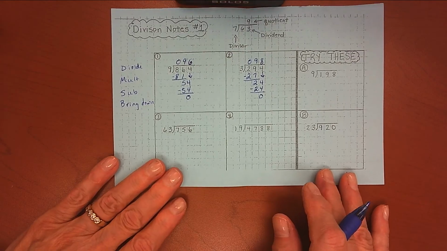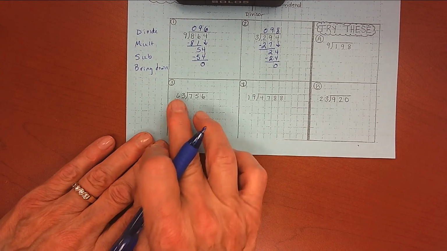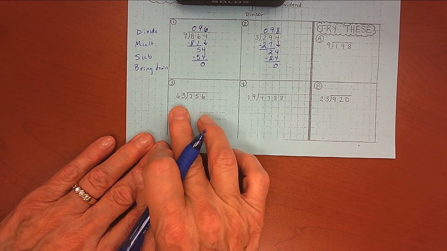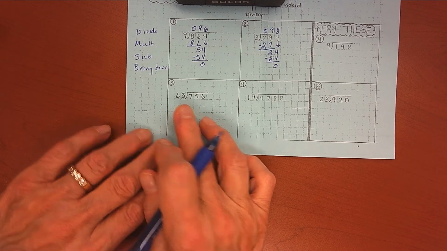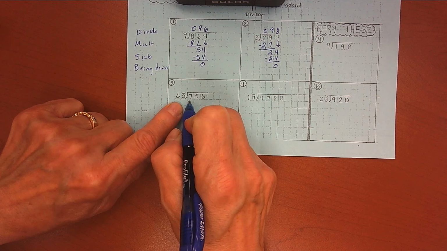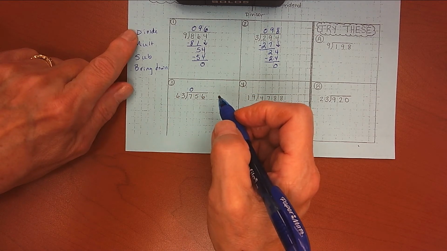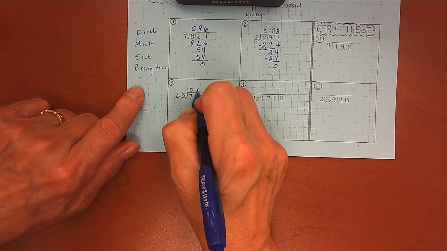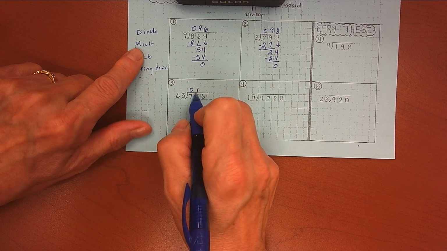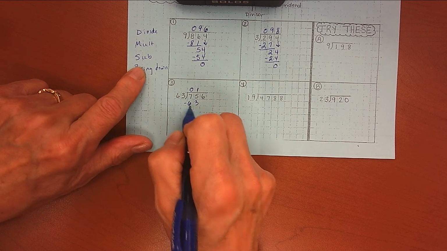All right, let's look at number 3 here. Number 3 is a 2-digit divisor. We're dividing by a 2-digit number, so that makes it a little tougher. All right, and if we look at 63 divides into 7, not at all. So we're doing our dividing part here. Does 63 divide into 65? Yeah, it'll go in 1 time. Now we're going to multiply. 63 times 1 is 63. Now we're going to subtract.